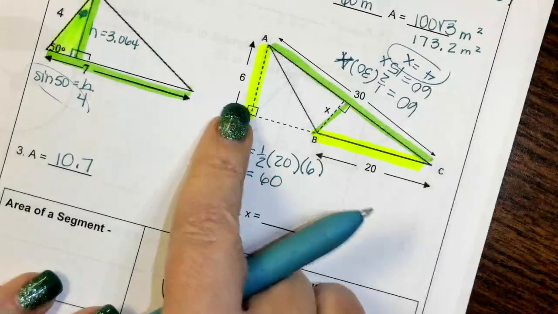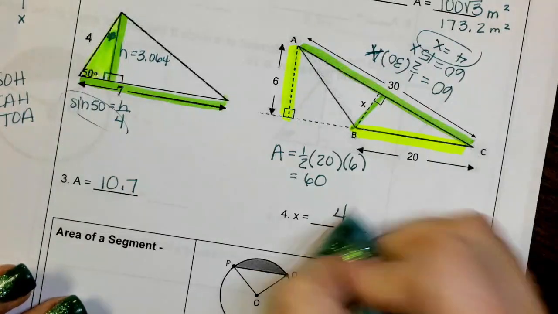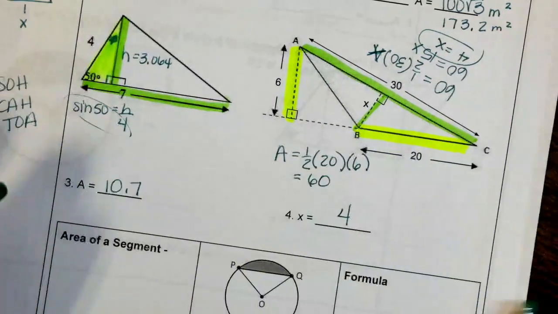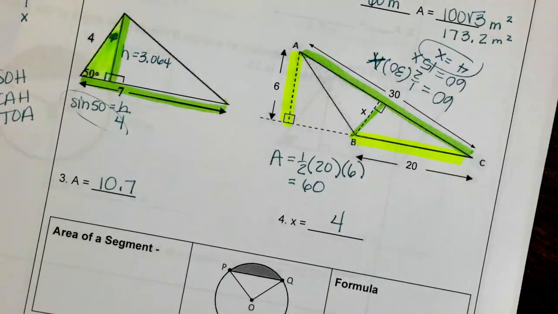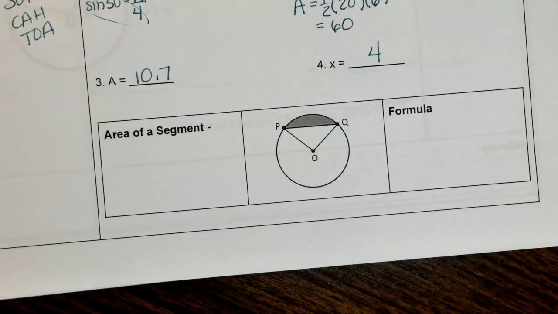Okay, remember your height can come off of the side. Always look for the perpendicular, but what we found is that the height in the direction of the green measurements is 4. Now, we're going to take that. We needed the area of the triangle because what we're going to start finding is the area of the segment.